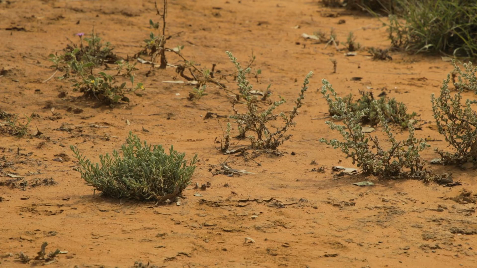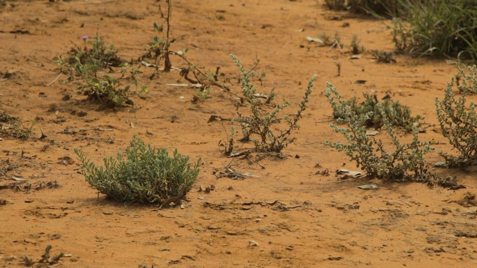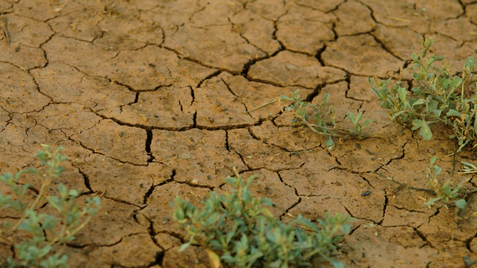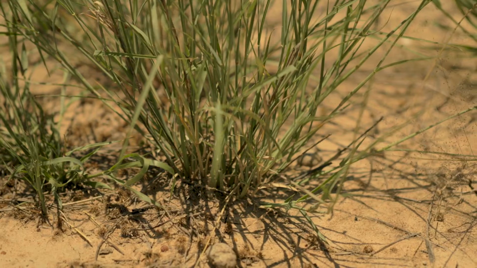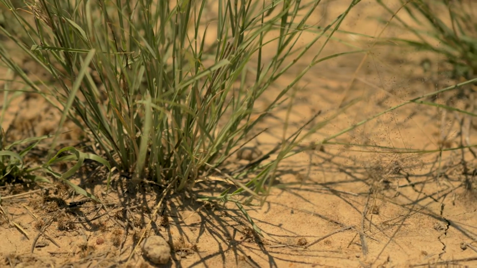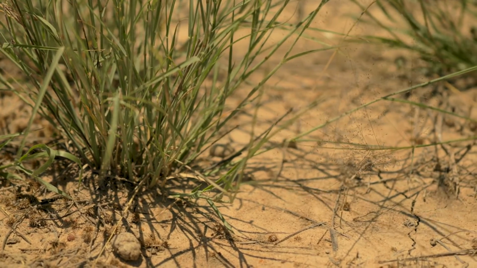When we look at soil, if we see a soil that is very dry, it's usually in clumps. The aggregates are very hard, very stony, very hard to break apart. In those sorts of soils, we see that there are very few roots to the plants. The plant roots are very shallow.